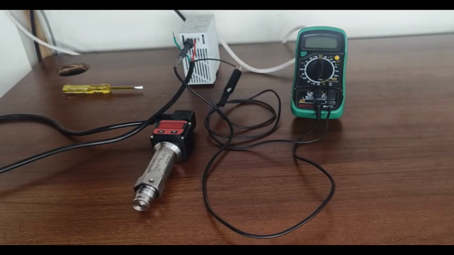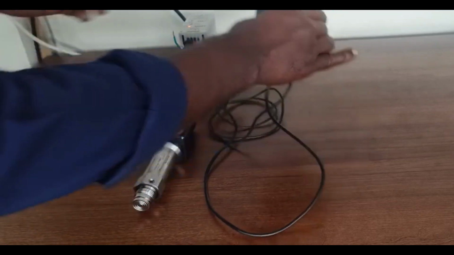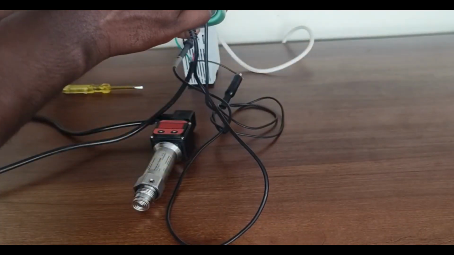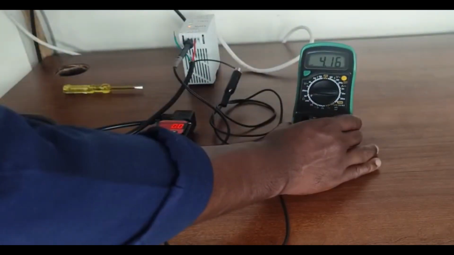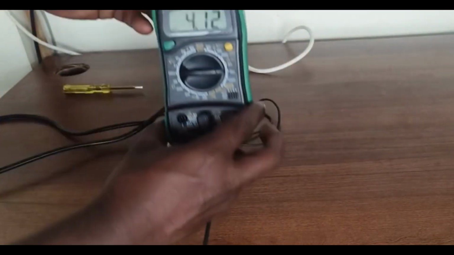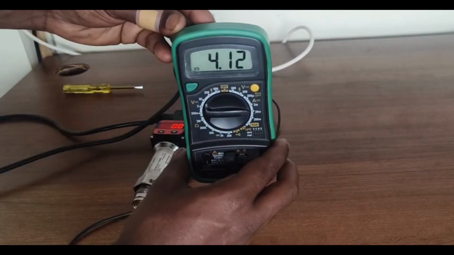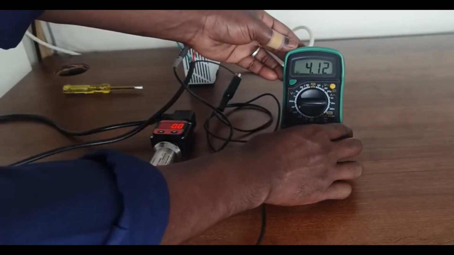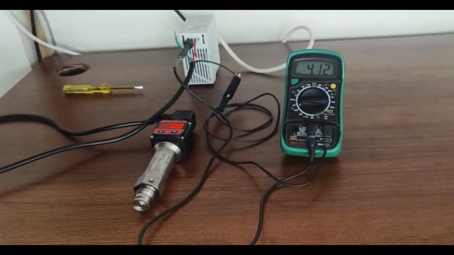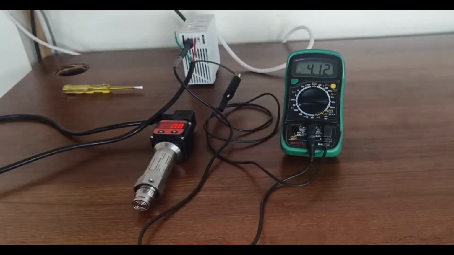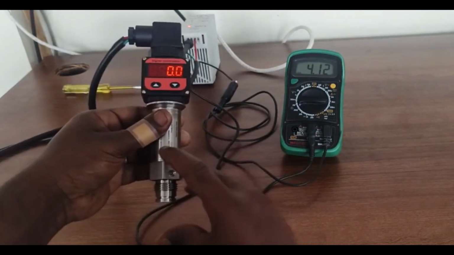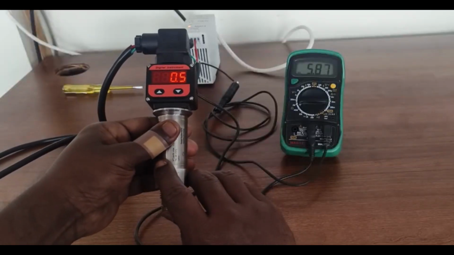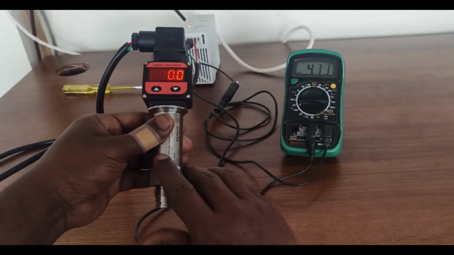Now, switch on the power supply and set the multimeter to measure current in the 20 milliamp range. You'll notice the multimeter shows around 4 milliamps, which means there's no pressure currently applied to the transmitter. At the same time, the external display shows 0 bar. As soon as we apply pressure to the diaphragm, both readings start to change.